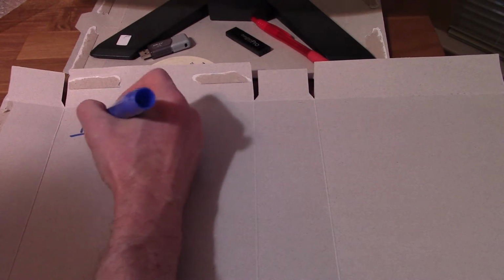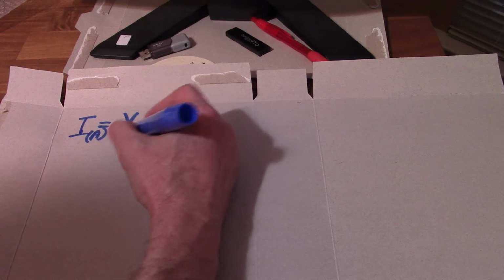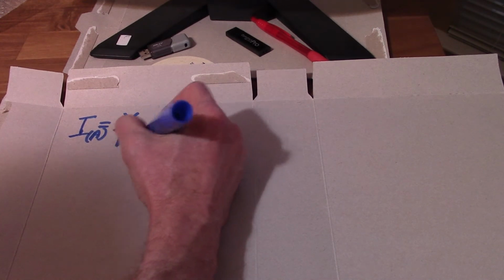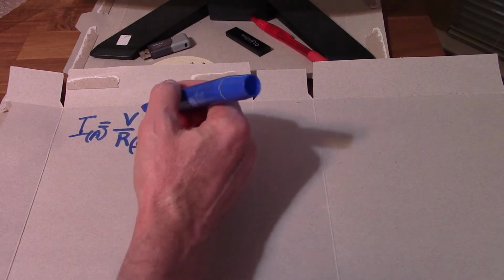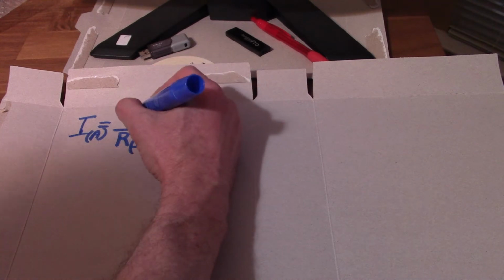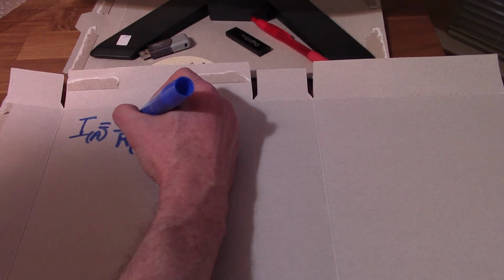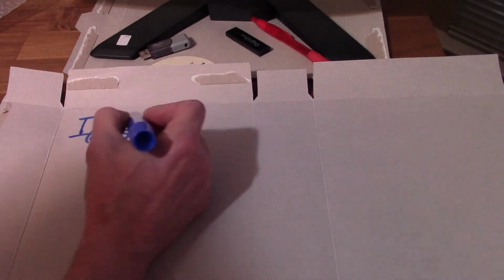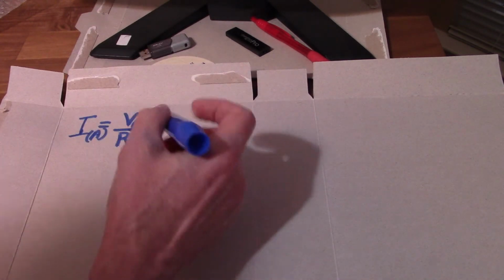This is in amps, that's the unit. Resistance is in ohms. Ohms, there's this little symbol. You can write that or just write the word OHM for ohm. And then voltage, the unit is volts. So you divide, and then of course it goes the other way.